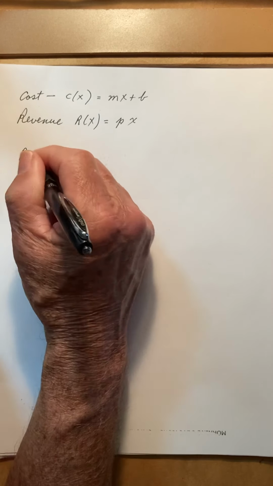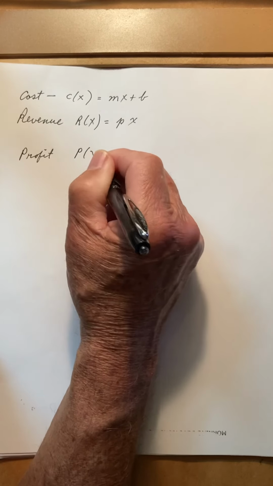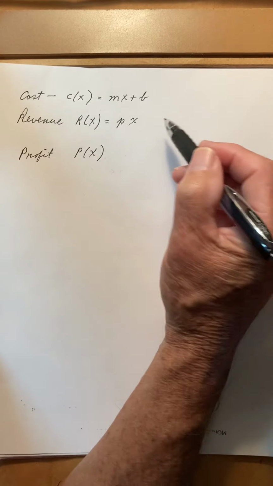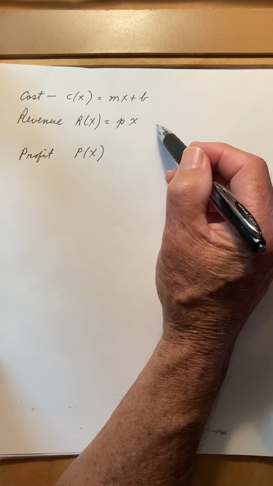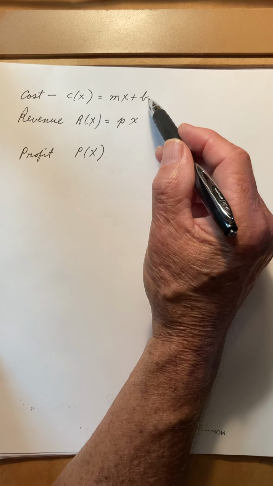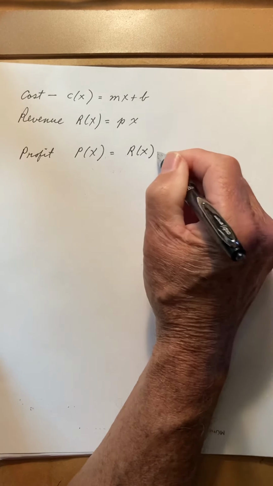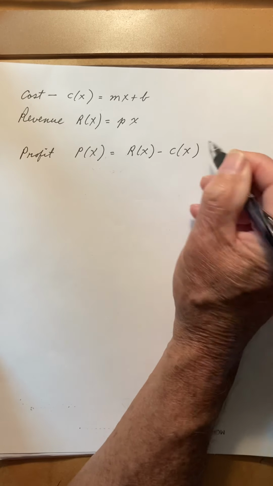And then the last thing you want to think about is how much profit will you make? Well, revenue is how much you get for selling it. Cost is how much it costs you to make it. If you subtract those two, R of X minus C of X, you get your profit.